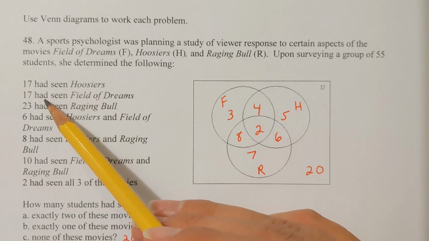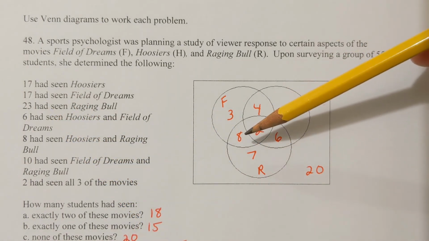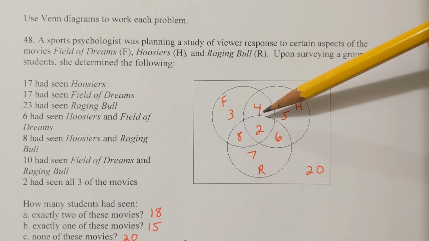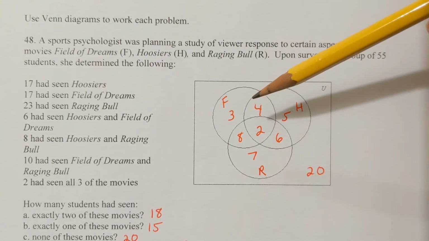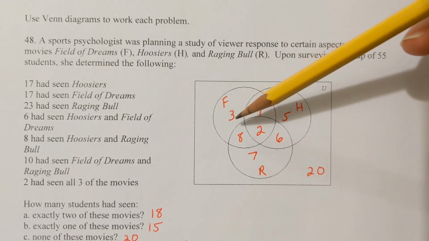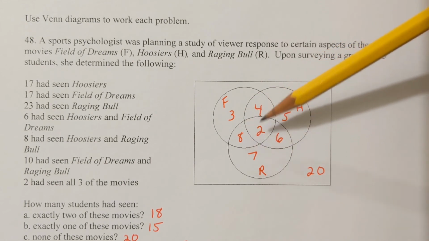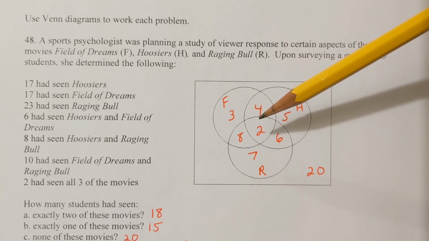Okay, 17 people have seen Field of Dreams. Okay, well, if I take 8 plus 2, that's 10, plus 4 is 14. So I need 3 more to get 17 who have seen Field of Dreams. Okay, so these 3 people have seen Field of Dreams and not the other 2 movies. Of course, 17 people have seen Field of Dreams, though, total.